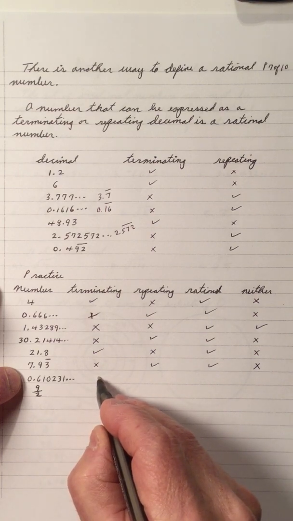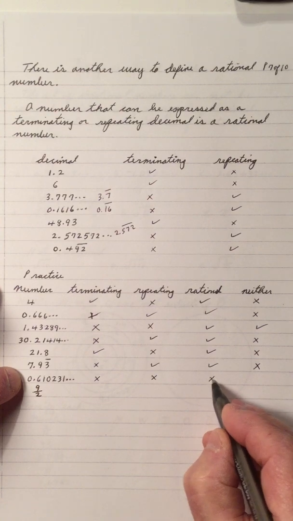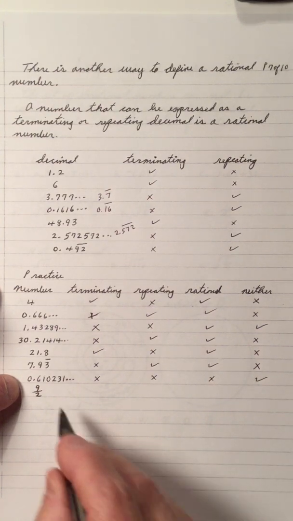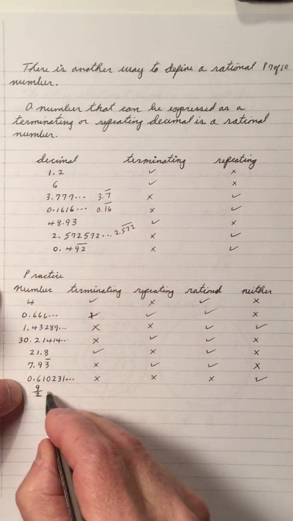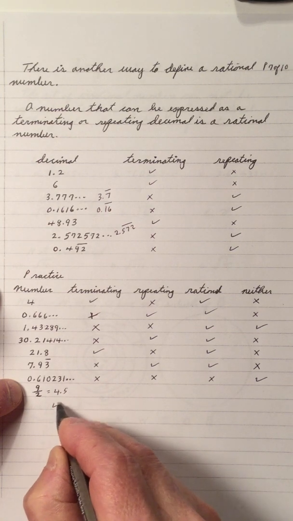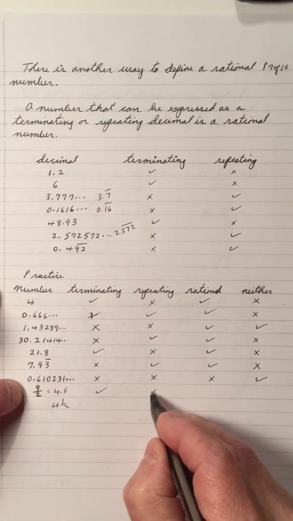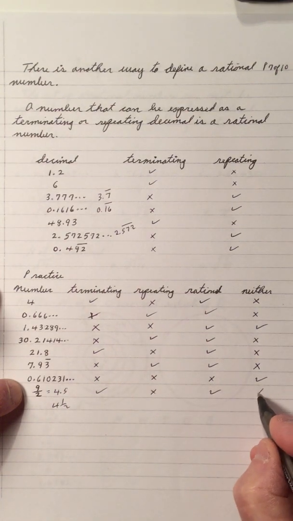610231 is not terminating, it's not repeating, so if it's not either one of those, it can't be rational, so it has to be neither. 9/2 is the same as 4.5 or 4 1/2, so it's terminating, not repeating, but it's still rational, and it's not neither.